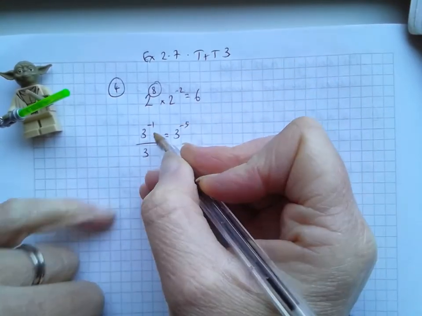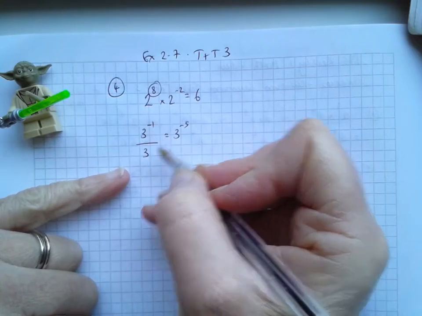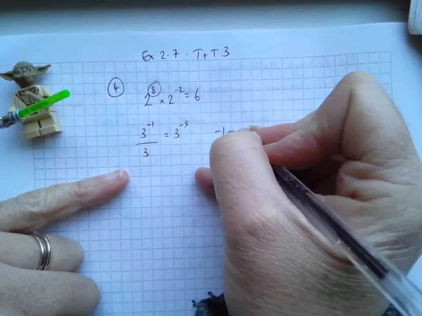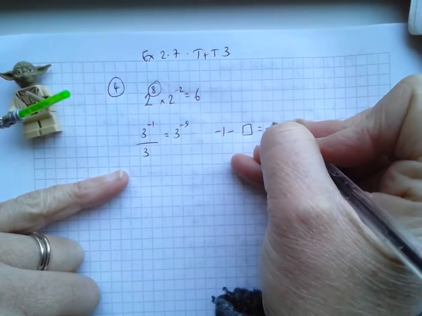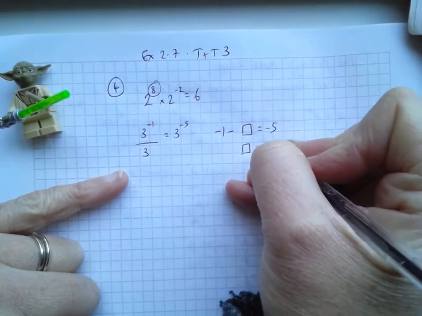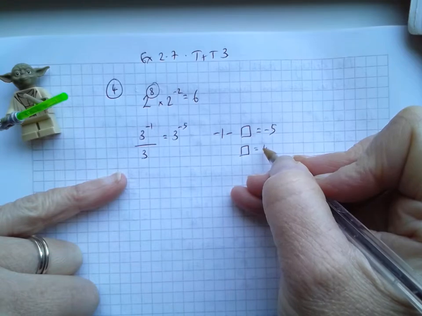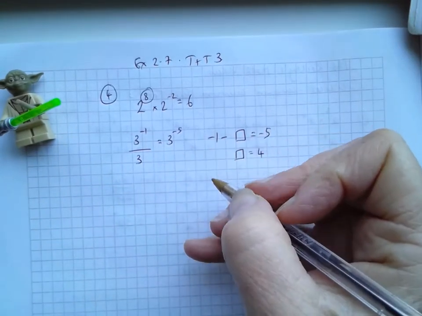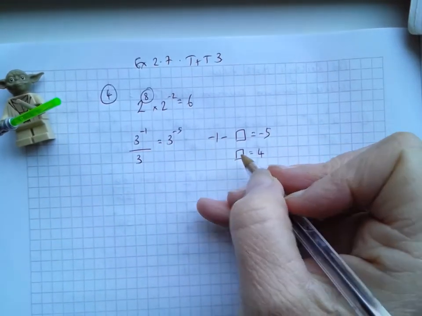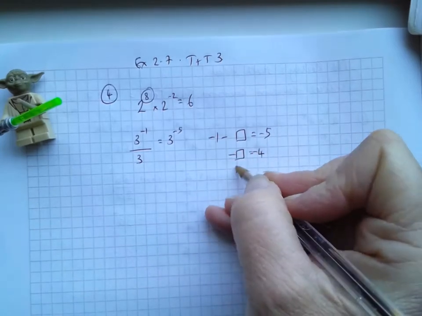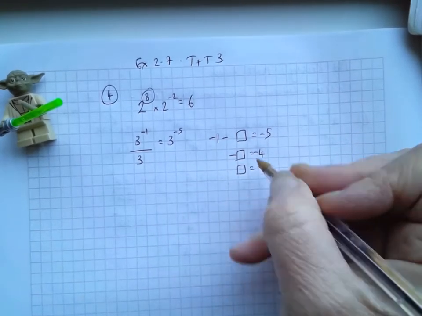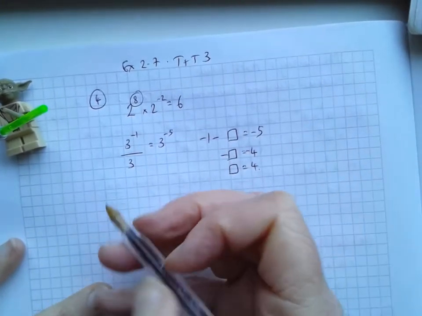So minus 1 minus something equals minus 5. So that box would have to be 4. Minus that box is minus 4, so that box would have to be 4. It's probably actually harder to explain it than it is to do it, to be honest.